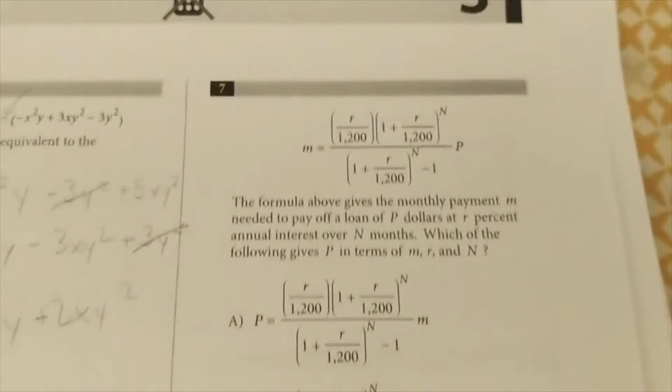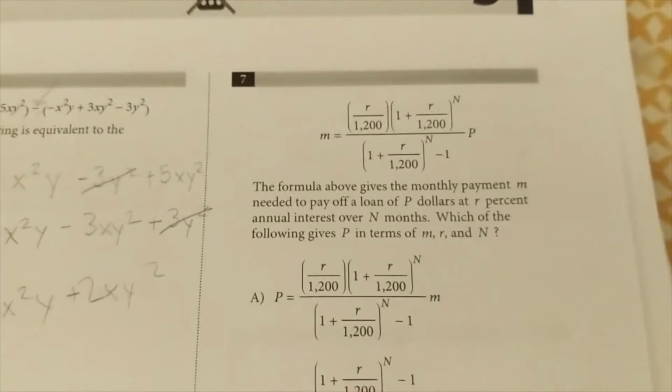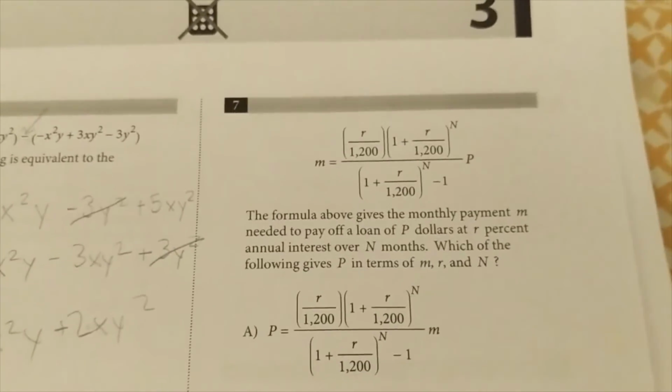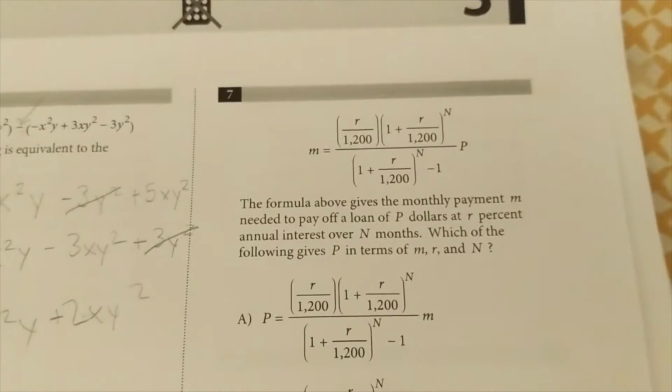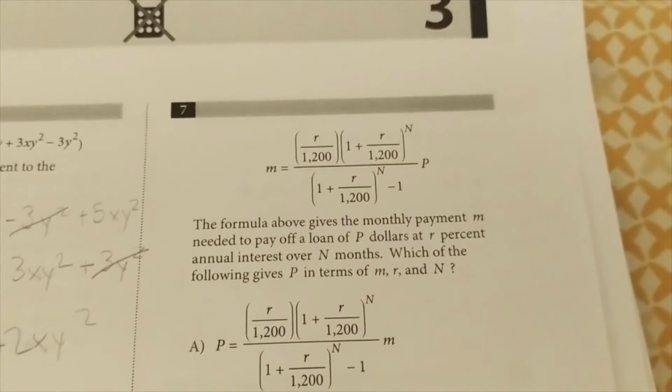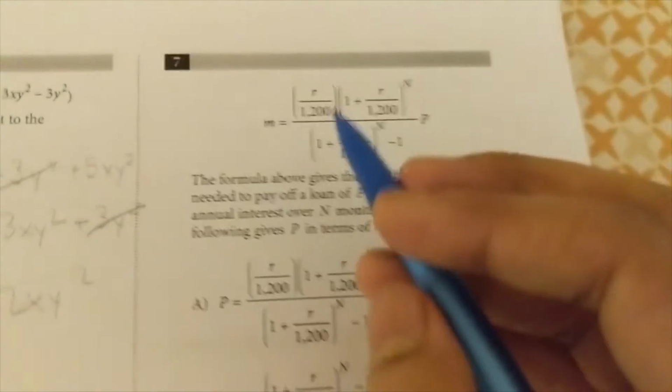So this question right here, this looks huge, and it looks very daunting. So your first instinct might be to skip it, and that's what I'm going to do. I'm actually going to go... Oh wait, I thought there was a problem 8 on this page. Never mind, I'm not going to skip it. Well, that was weird to say the least.